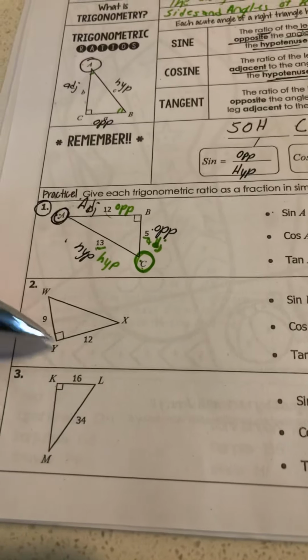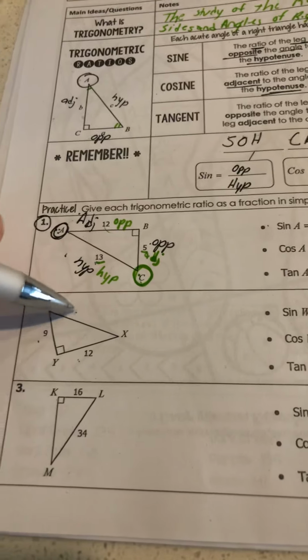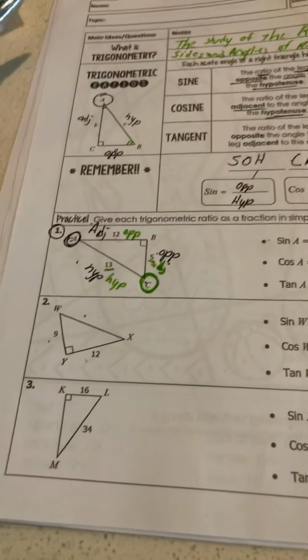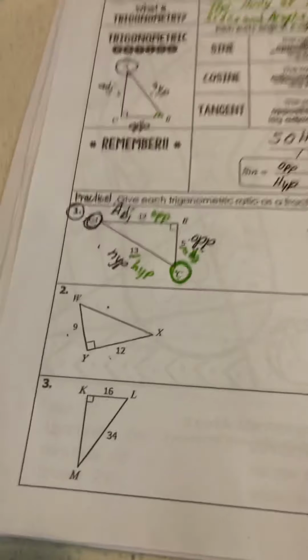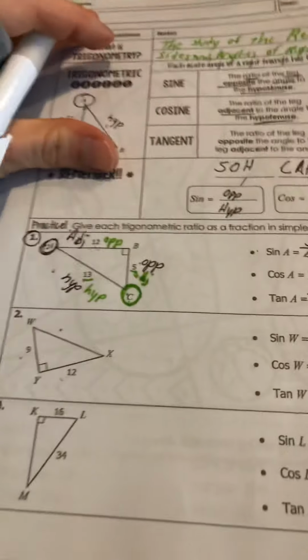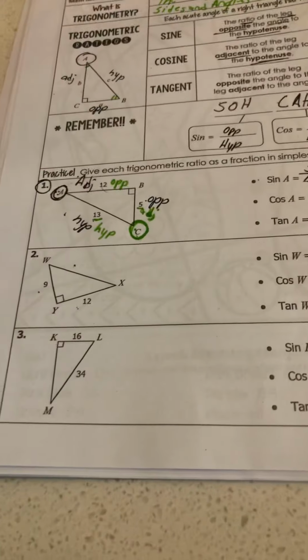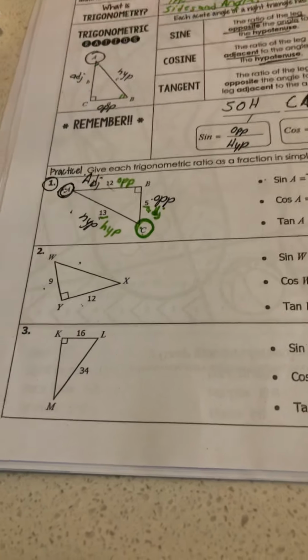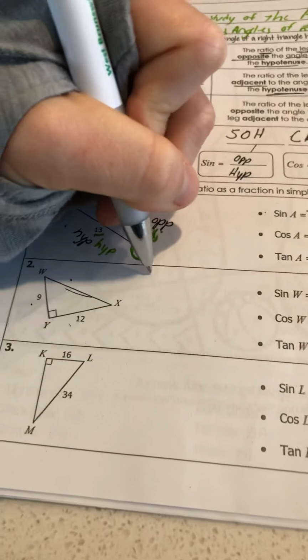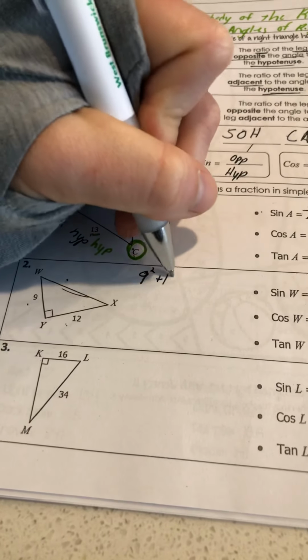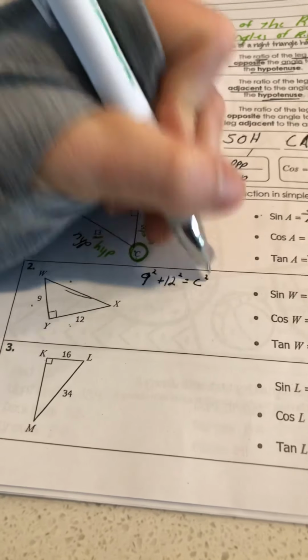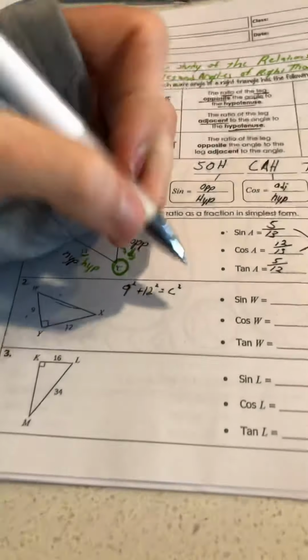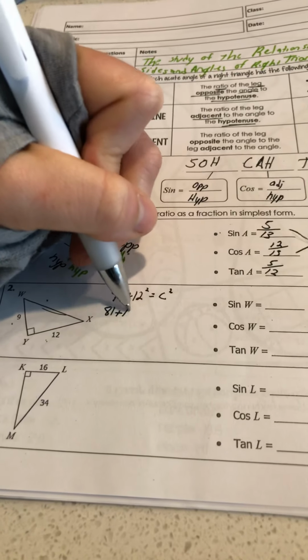So let's do another problem. All right, number 2. Okay, so we've got 9 and 12, and we're missing the hypotenuse. So what is one way we can find the missing side of that right triangle? You're right, Pythagorean theorem. We did it yesterday. If we're looking for the long side, we're going to add the squares together. 9 squared plus 12 squared equals c squared. So that's 81 plus 144.